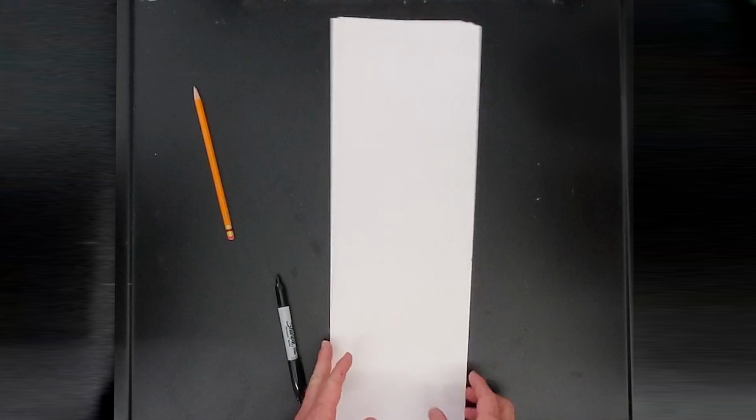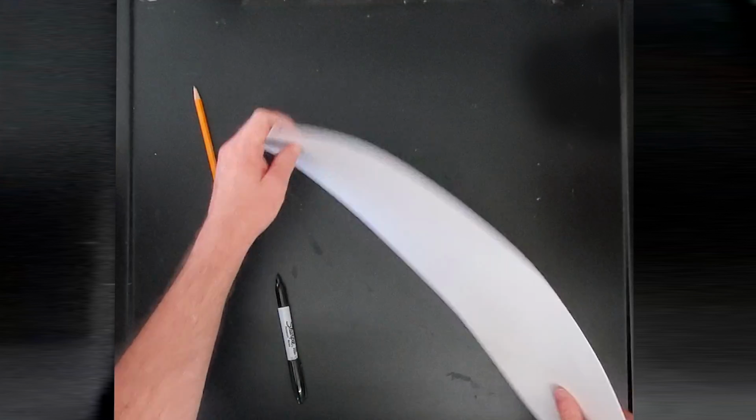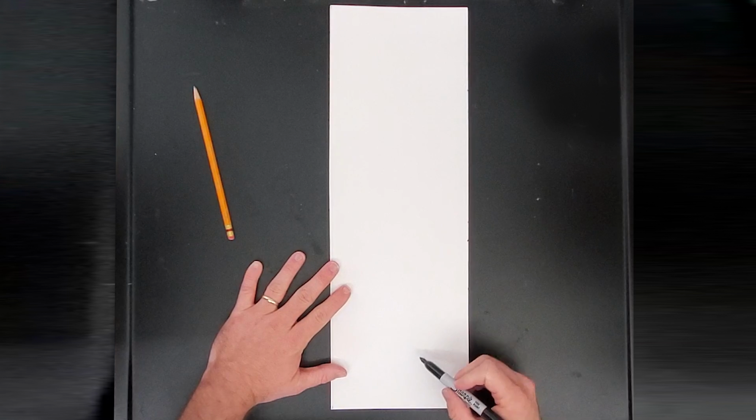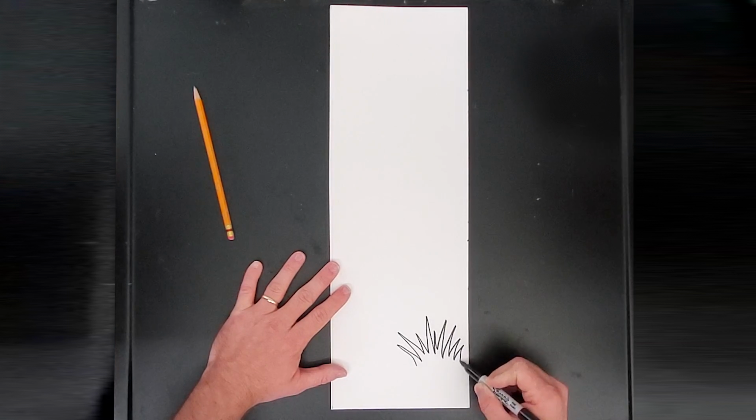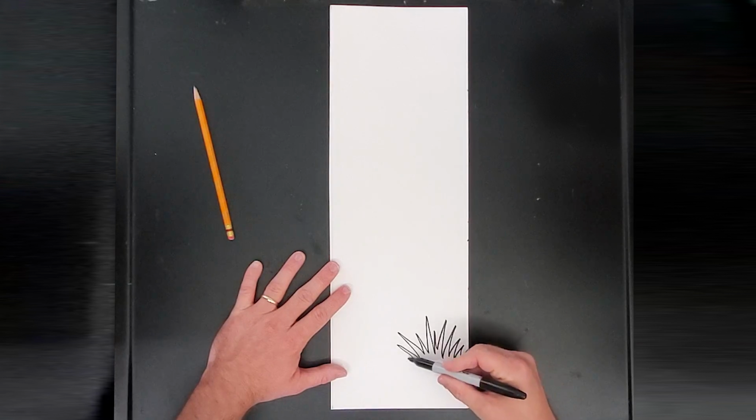The next habitat I'm going to draw would be great for a bear. I'm going to draw the woods or a forest. I'm going to start with a really erratic, crazy looking zigzag line. This will be grass blades, blades of grass.